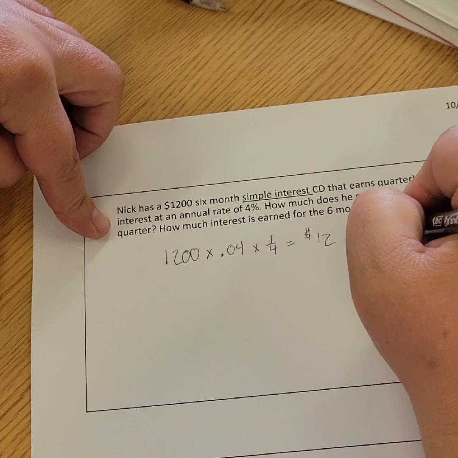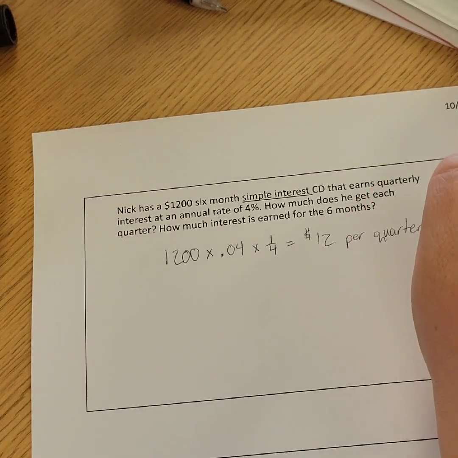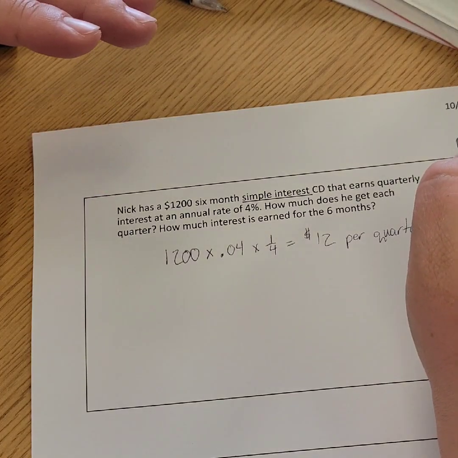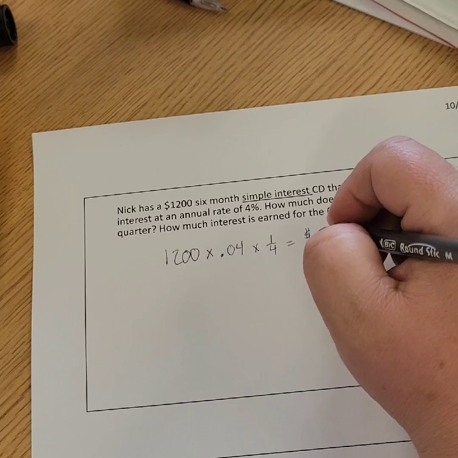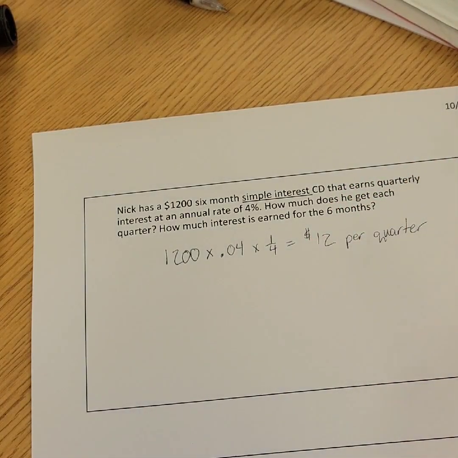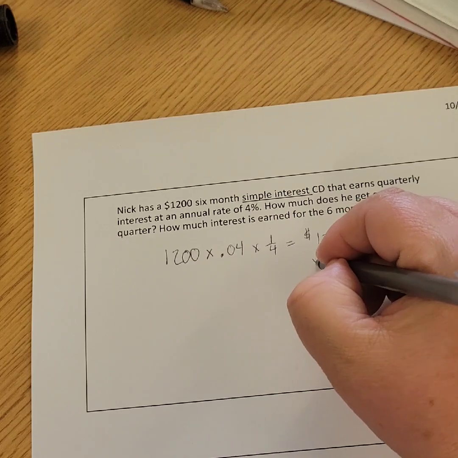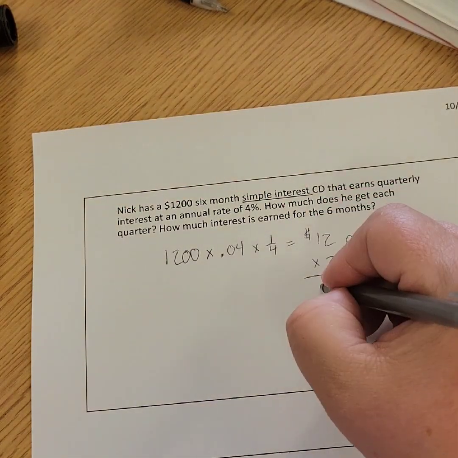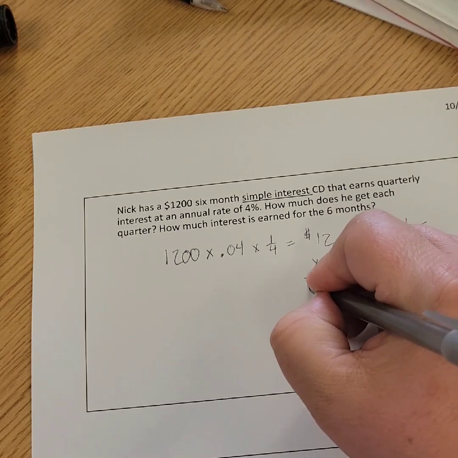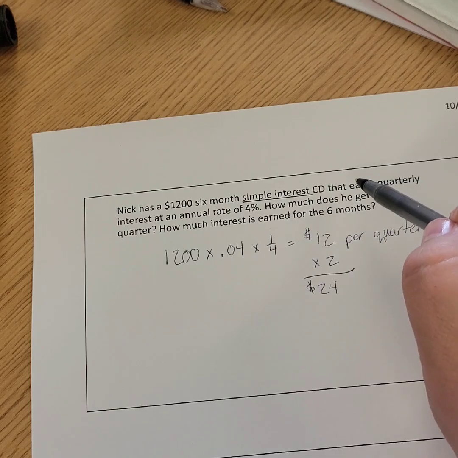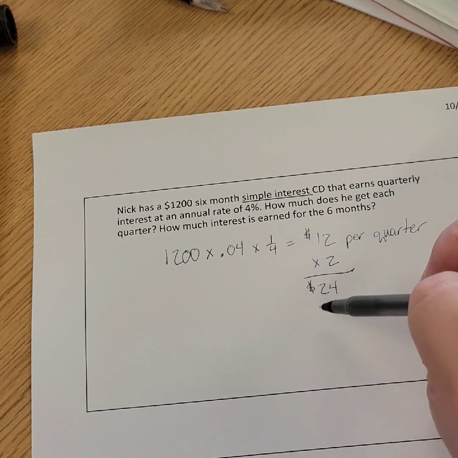And because this is not compound interest, basically all you have to do is multiply this by however many quarters, because they're not earning interest on interest. So we're just going to do by 2 quarters because it's for 6 months. So then they're going to earn $24. So that's how it's different than compound interest. It's the same amount every time.